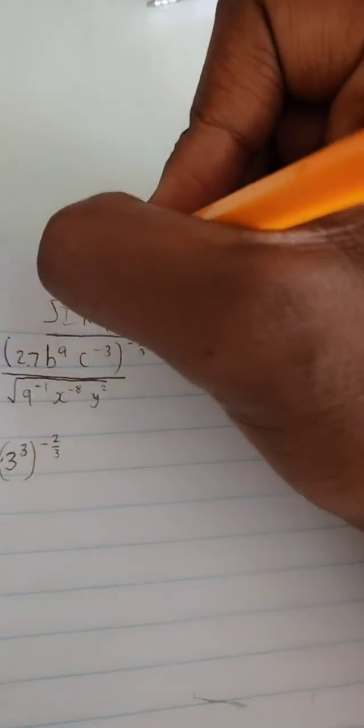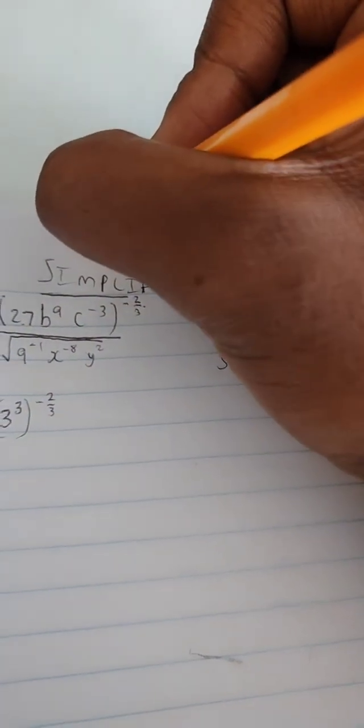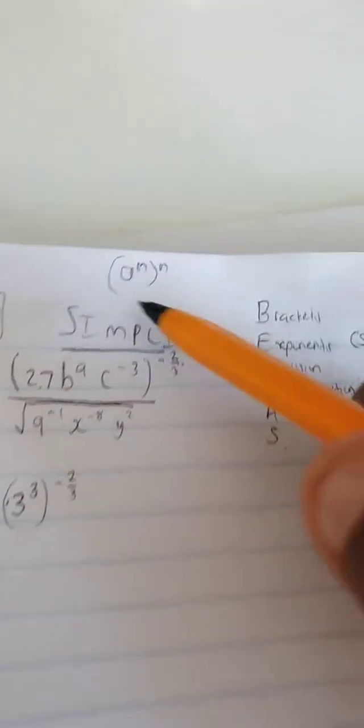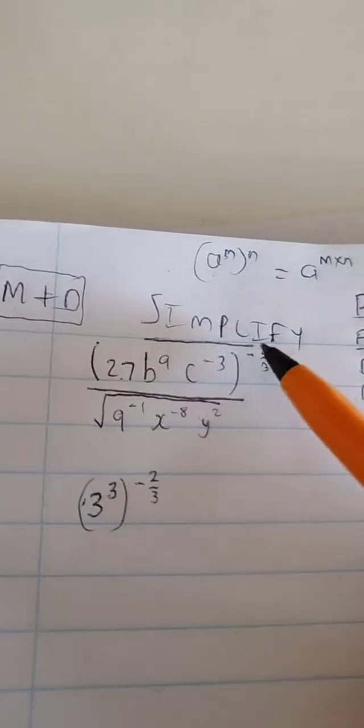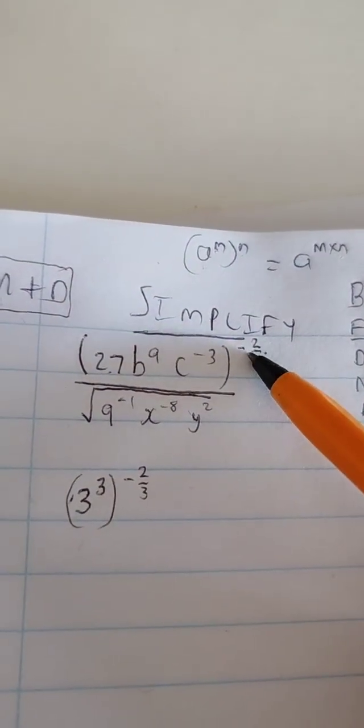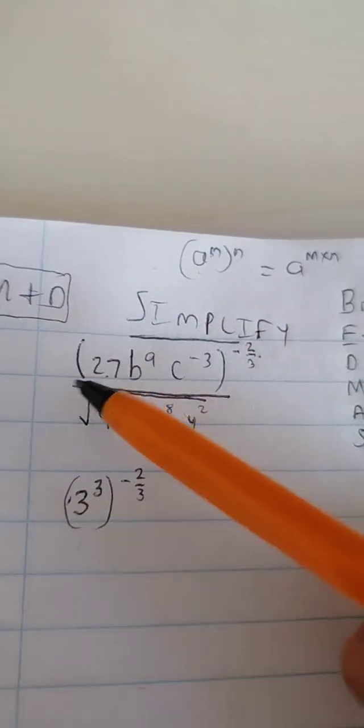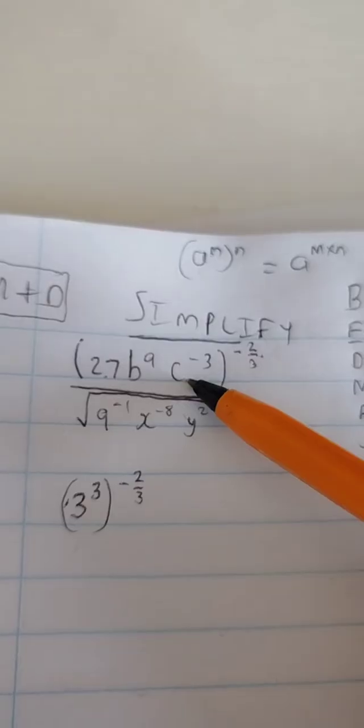So 27, for instance, can be written as 3 to the power 3. If we multiply the negative 2 over 3 with the 3, then it's 3 to the power 3 raised to the power negative 2 over 3. You may be wondering, where is that coming from? There is an exponential law that says when a base is raised to an exponent raised to another exponent, then what we do is we multiply the exponents. So this exponent here is going to be distributed by multiplication to all the bases that are here. All right?